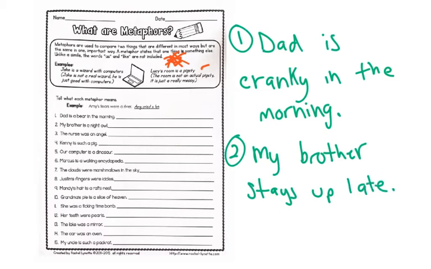You do 3 through 15 on your own. If you need any help with the reading of the questions or you get stuck on any, you know you can ask me. But give them a try. I think you've got this.